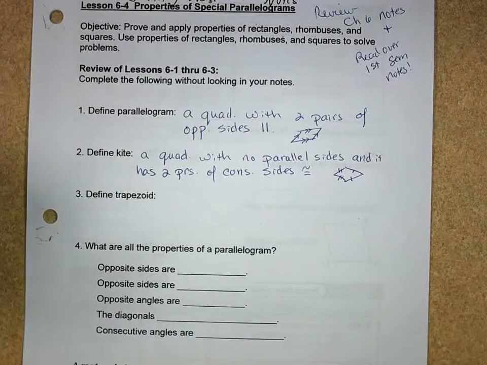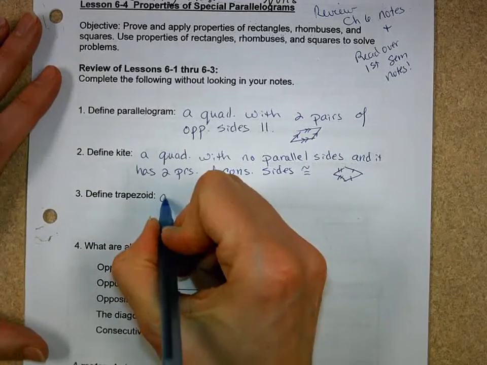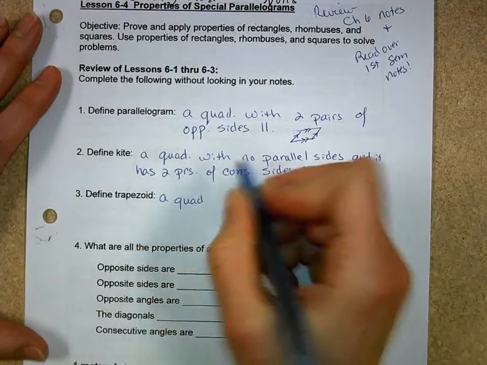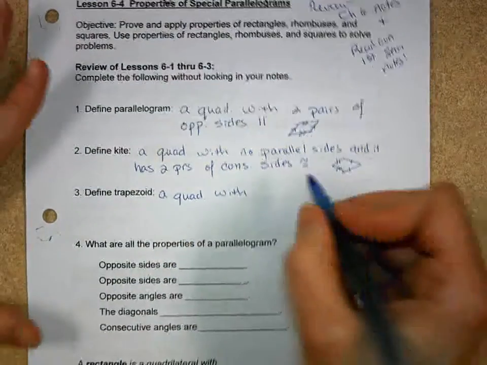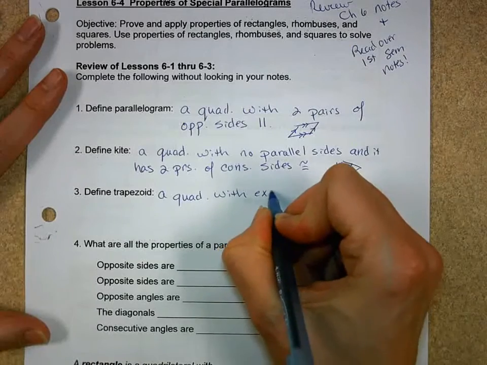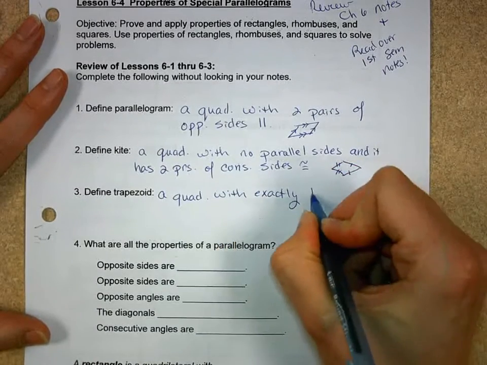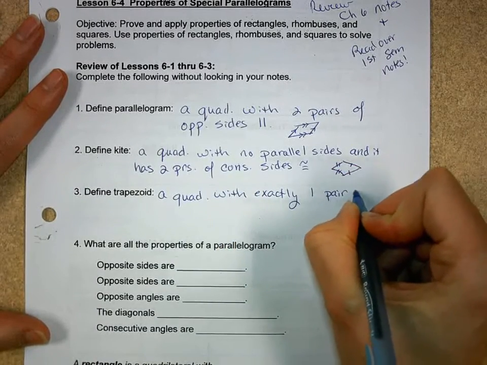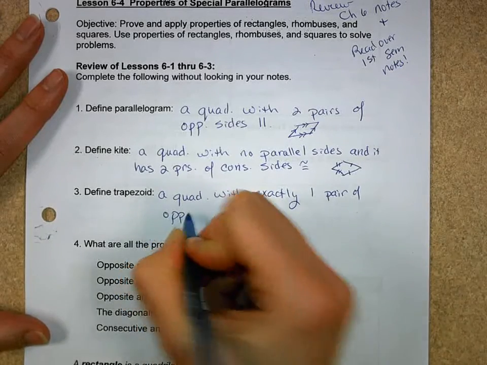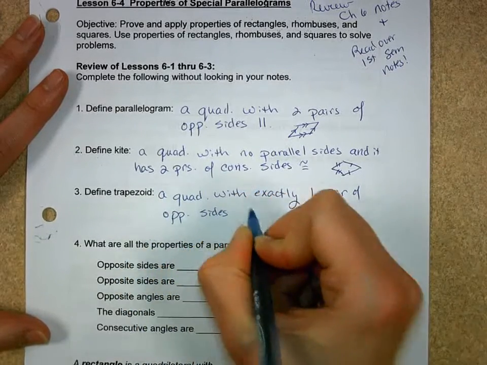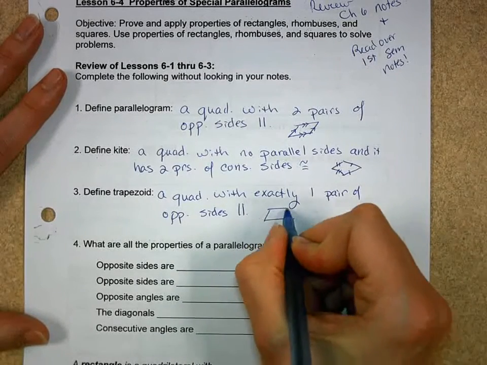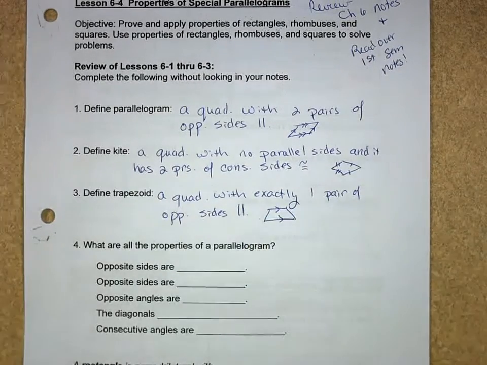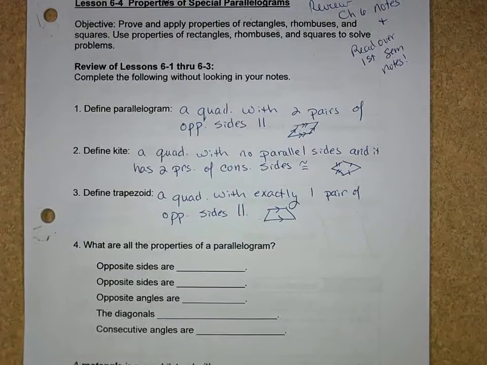And then we had our trapezoid. Remember, a trapezoid is a quadrilateral with exactly one pair of opposite sides parallel. We're actually going to discover some of the properties working with that, but it would look something like this, and we'd automatically mark the sides that are parallel.